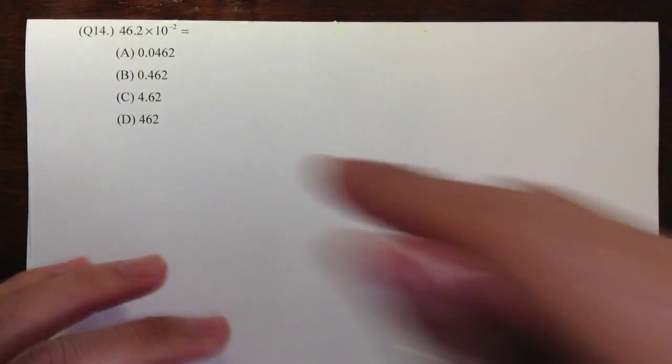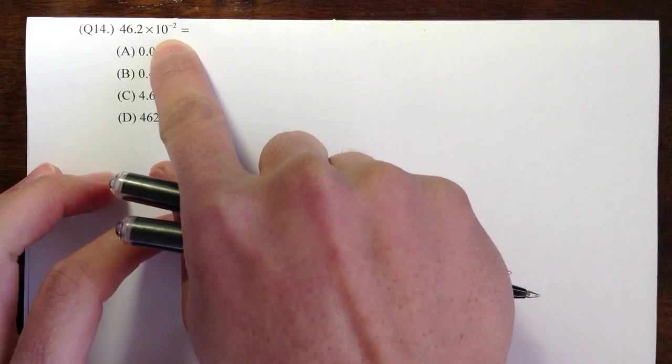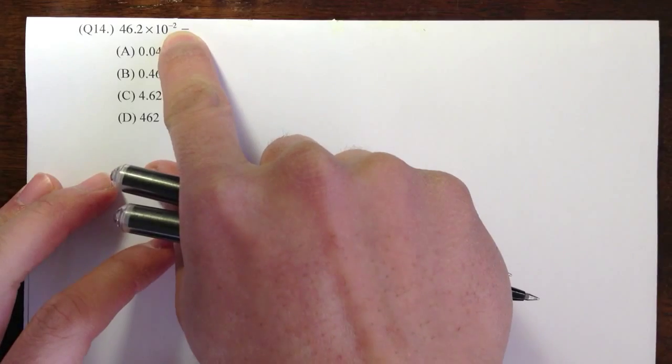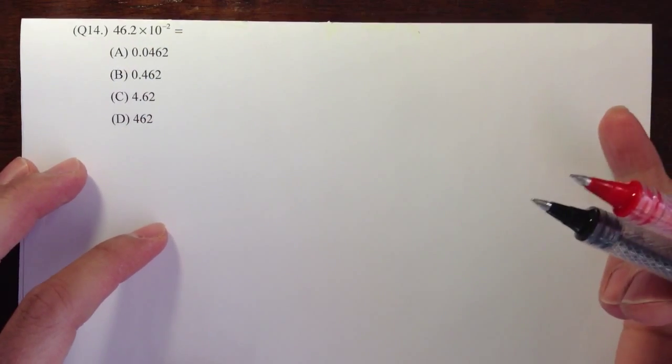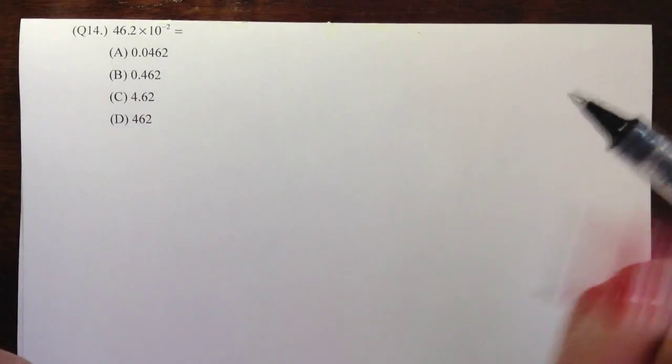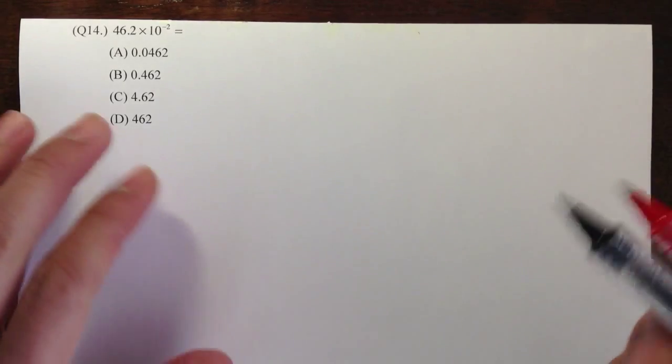And I think for the ACCUPLACER exam at the first level, the arithmetic level, I don't really think that they are going to get into that detail with the negative 2 exponent. But this is a special case when you have 10 to some exponent. Alright? So I will just show you two examples so we can compare and contrast what the negative 2 exponent means.